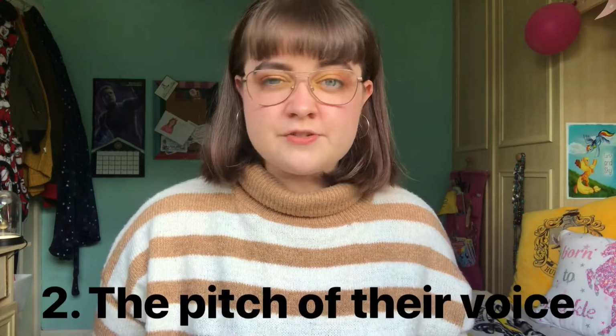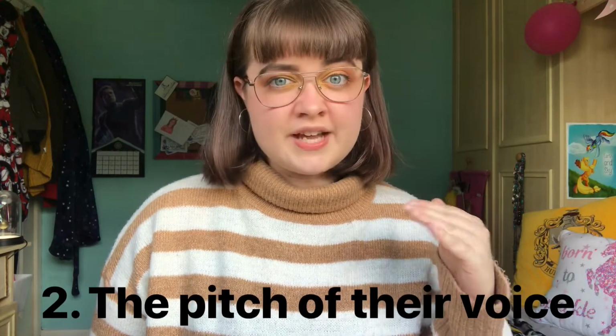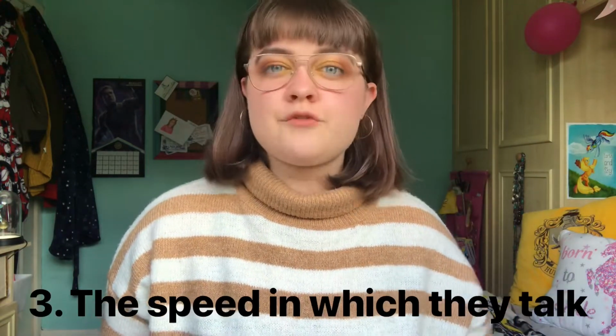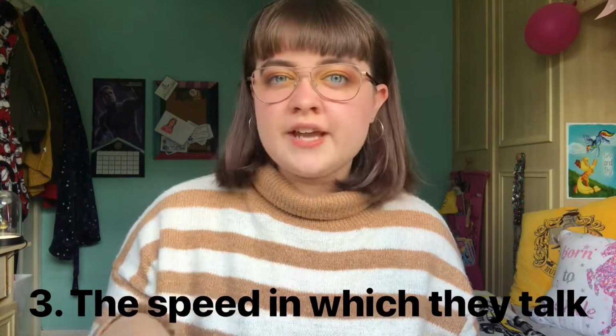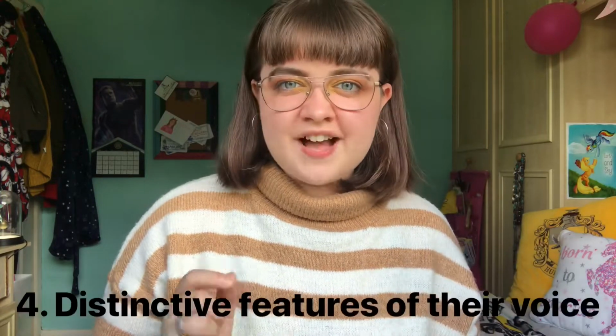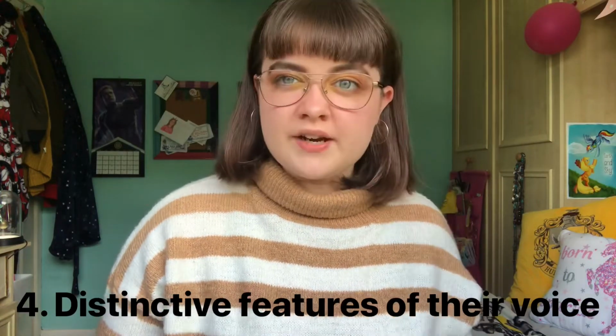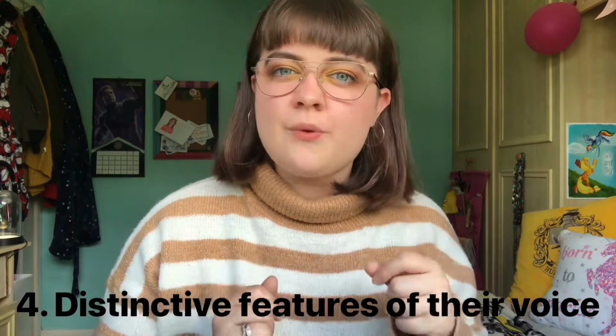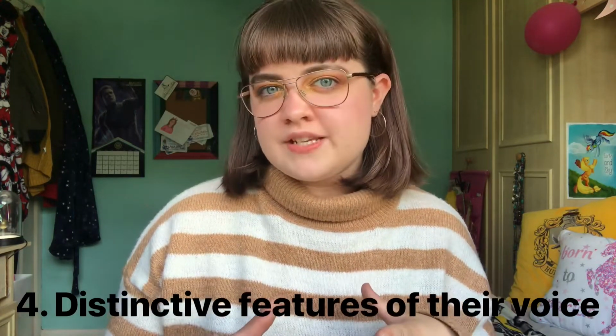And then number 2, I'd say, is the pitch of how they speak. So do they have quite a high-pitched voice, or do they have a low-pitched voice, or is it quite middle ground, so quite neutral? Then the third thing is the speed in which they talk. Do they have quite a slow sounding voice? Do they elongate their sentences? Or do they speak very, very quickly? And the final thing, number 4, is distinctive aspects. Does a character have a very recognizable voice for some reason? Is there a distinctive aspect you can sort of take out of that voice and incorporate into it yourself?